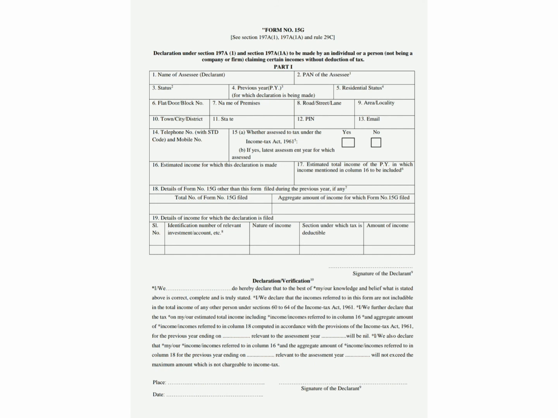In the declaration part on line number 6, it can differ in other formats, but here in declaration part on line number 6 you have to enter for the previous year ending on 31st March 2020 relevant to the assessment year. What will be the assessment year? 2020 to 21. Okay, April 20 to March 21.